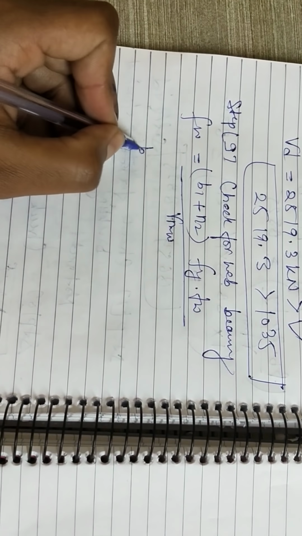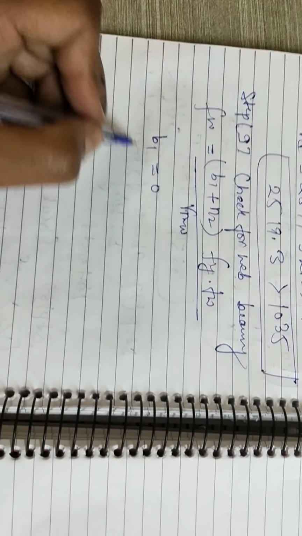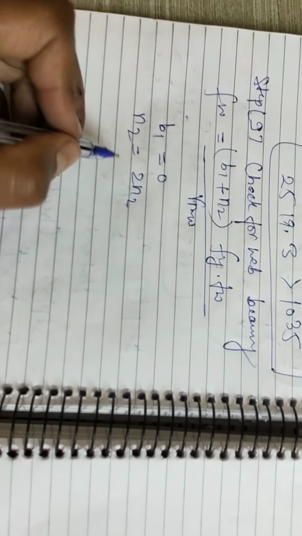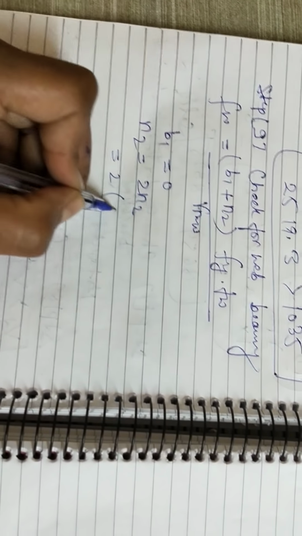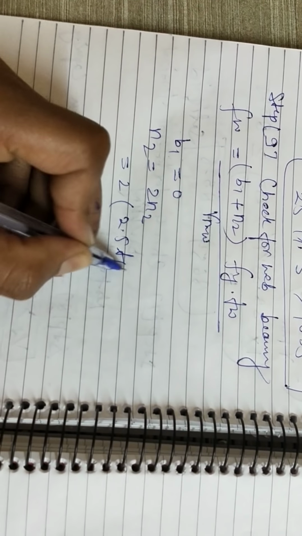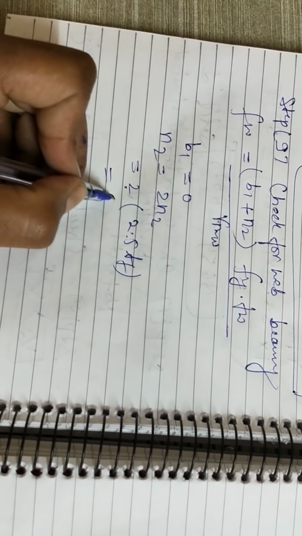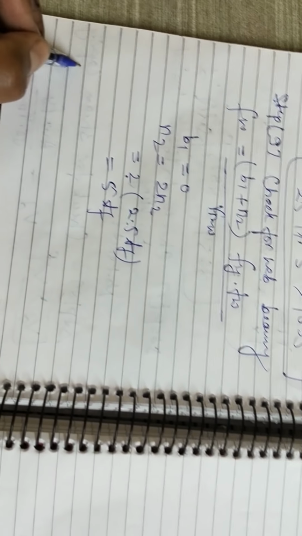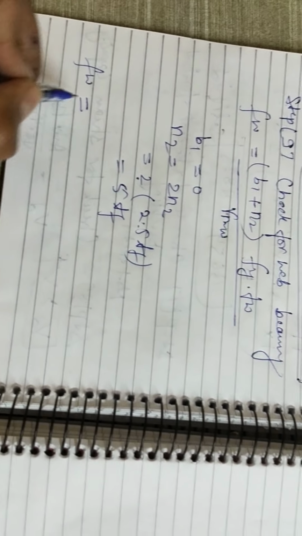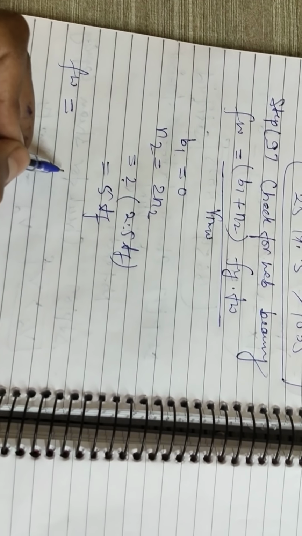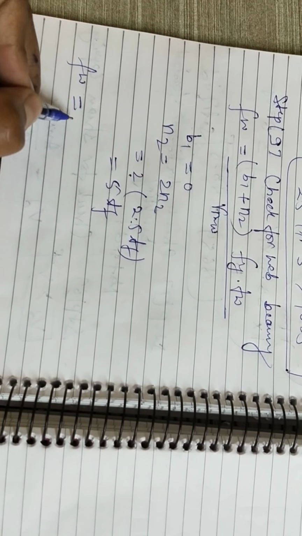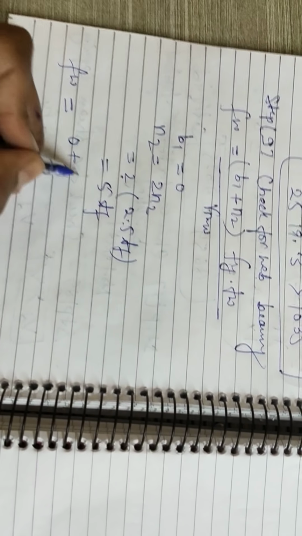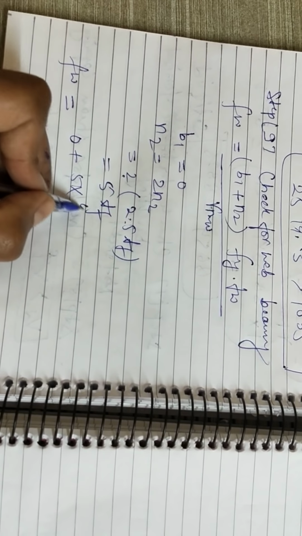So we have already discussed b1 will be 0 and n2 will be 2 n2 instead of n2. And what is n2? n2 is 2.5 tf. That will be 5 tf. Then we will find out Fw, which should not be less than V.